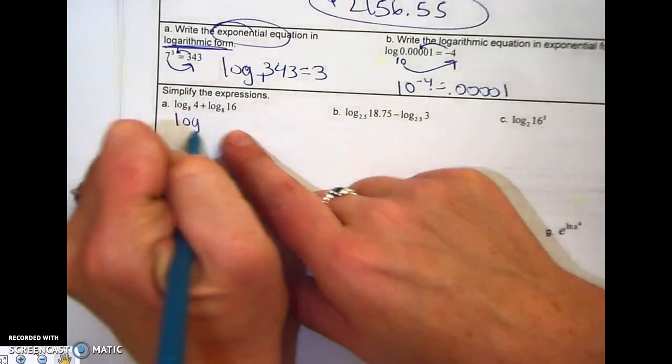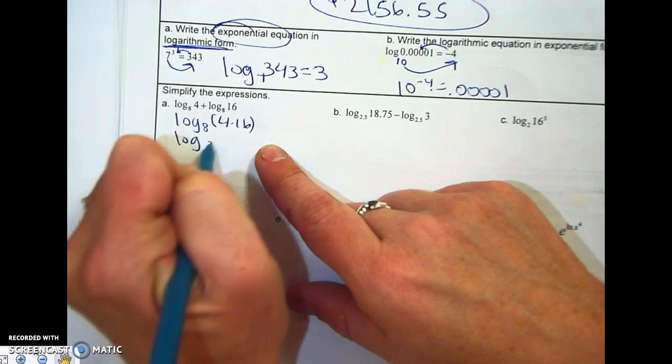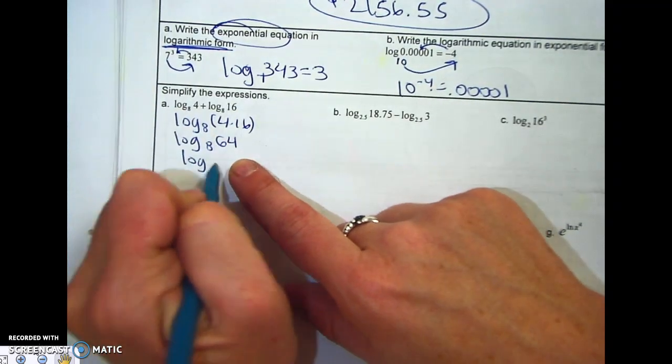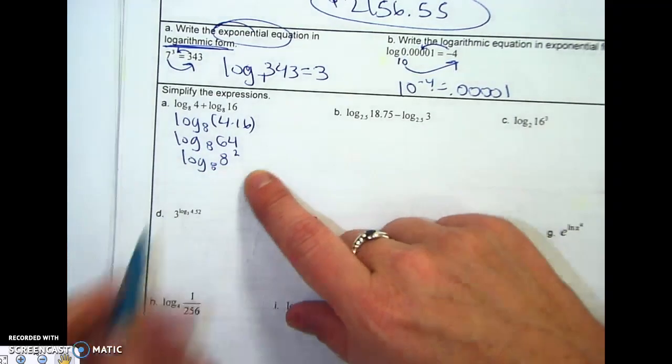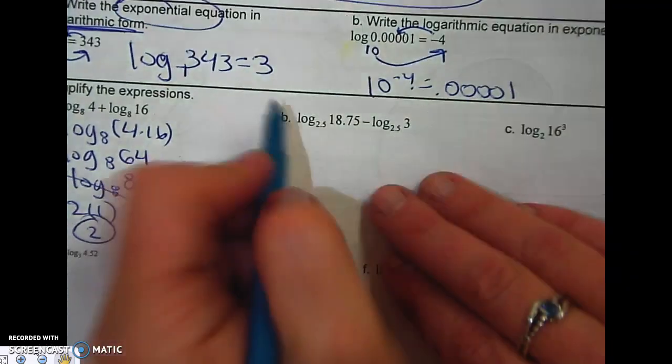So adding really means multiply. So I'm going to go 4 times 16. 4 times 16 is 64. If this is 8, that has to be 8. 8 squared. Little turns big. That turns into 1, and there's my 2. Let's go to the next one.